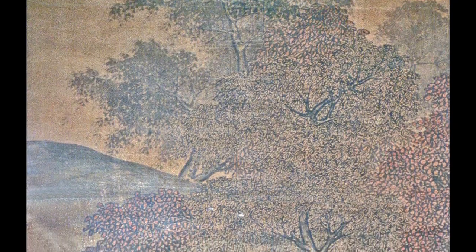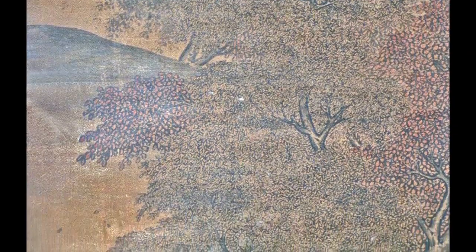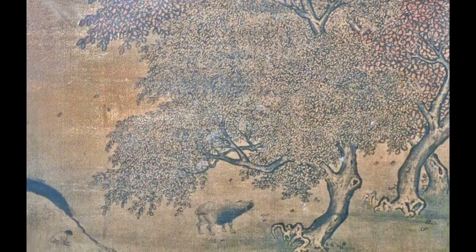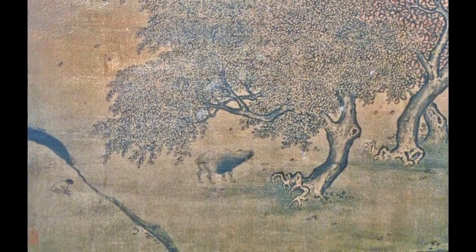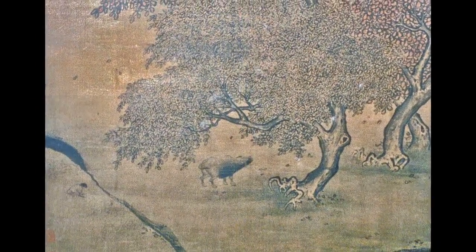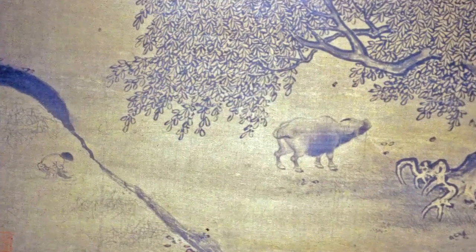The season autumn is captured by the red color of the leaves, by the fact that some of the leaves are blowing off. Here, I'll show a detail of it, of the lower part. Yeah, here we go. Red leaves blown off.